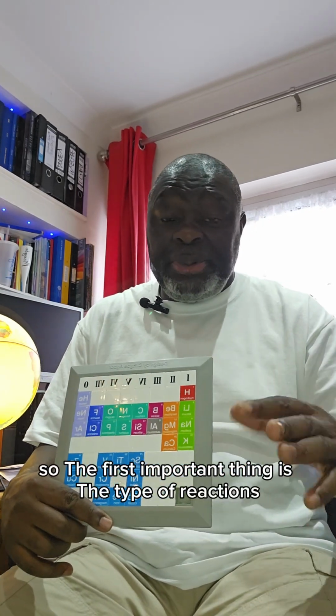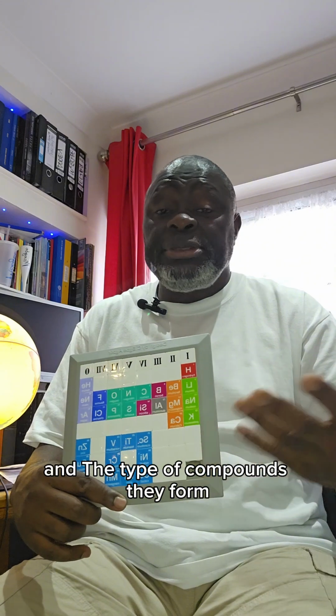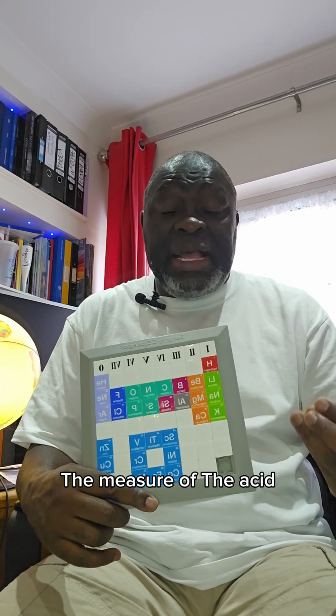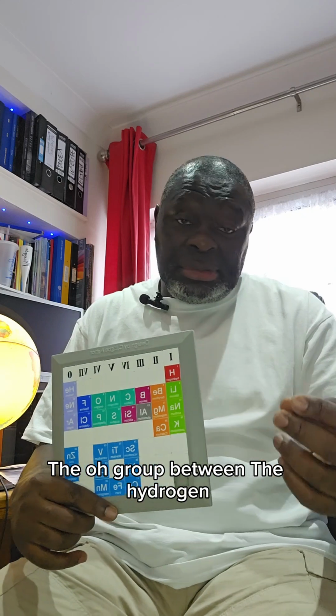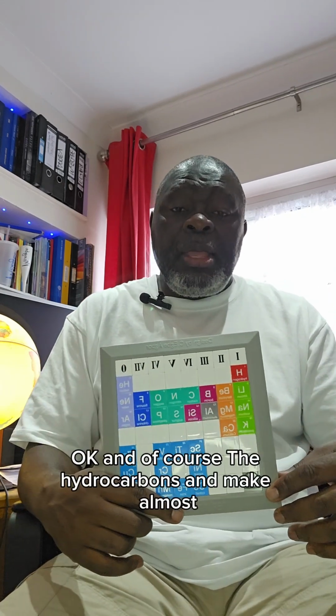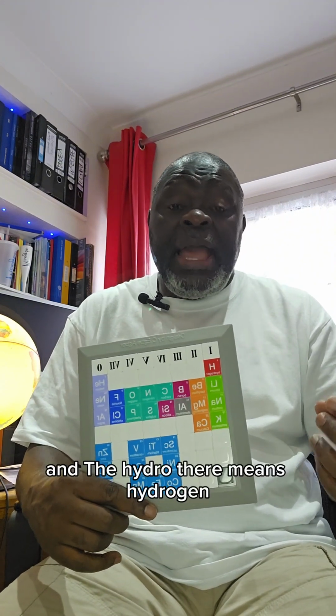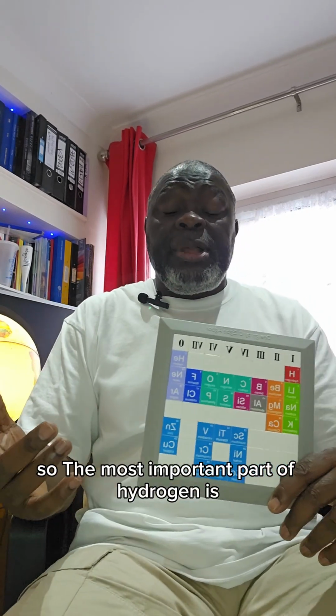Two importances. The first is the type of reactions they do and the type of compounds they form. They are involved in all acids. Actually, the measure of acidity, the pH scale, is based on the hydrogen ion. The pH means hydrogen potential. The bases as well, the OH group, and of course the hydrocarbons that make almost everything that we see. The hydro there means hydrogen is involved.